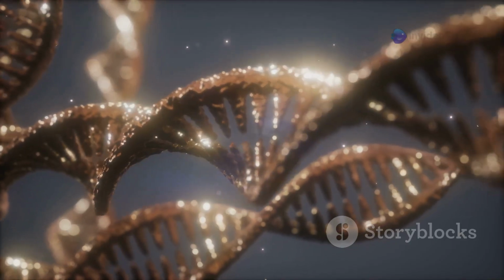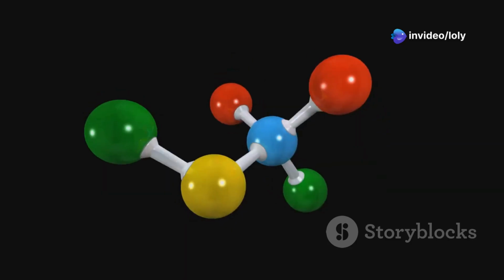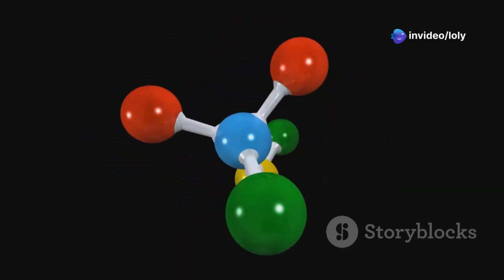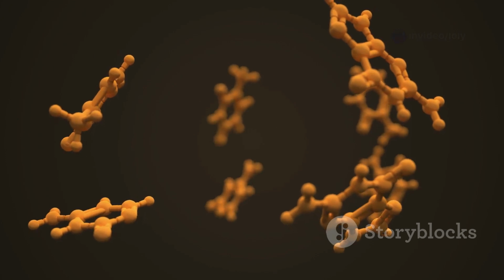When it's fully charged, it has 3 phosphate groups. When energy is needed, one phosphate group is broken off, releasing energy. This process is called ATP hydrolysis.